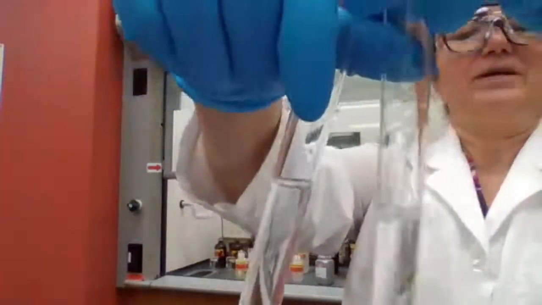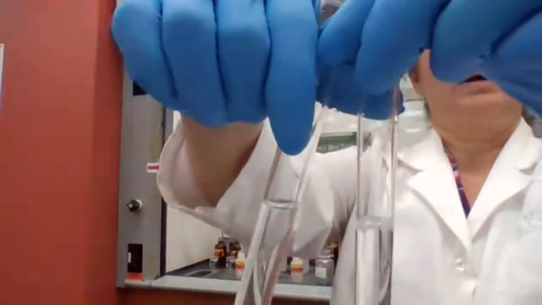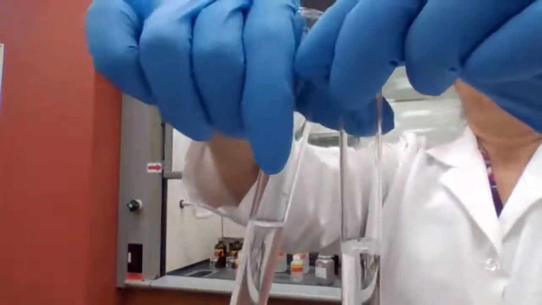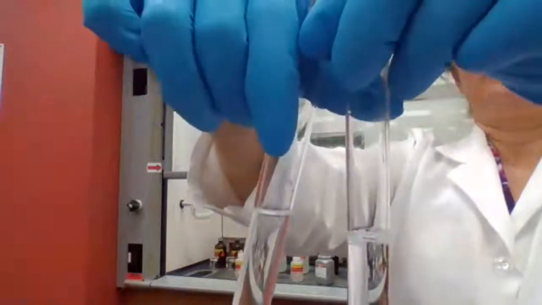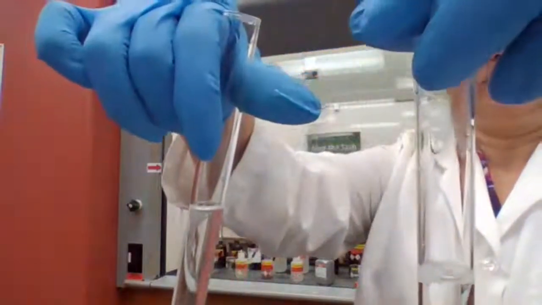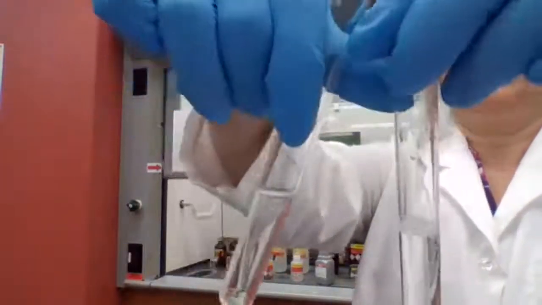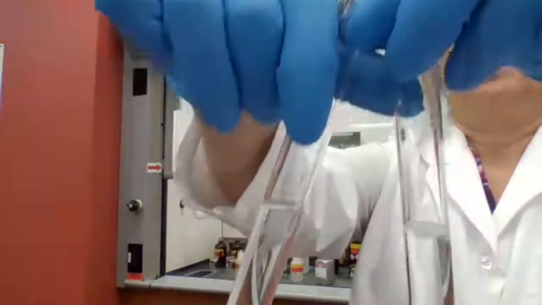Water, sodium hydroxide. You see the difference? And you can take a screenshot of this. Solubility of carboxylic acid, benzoic acid specifically, in water and in sodium hydroxide.